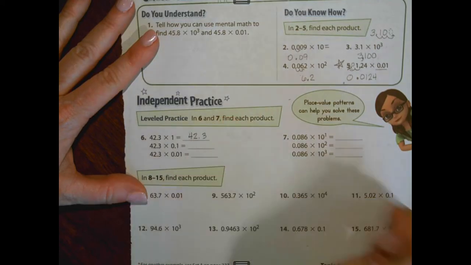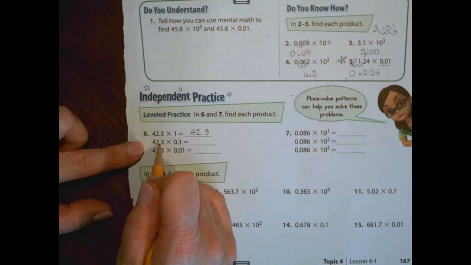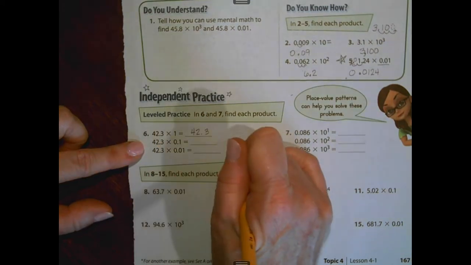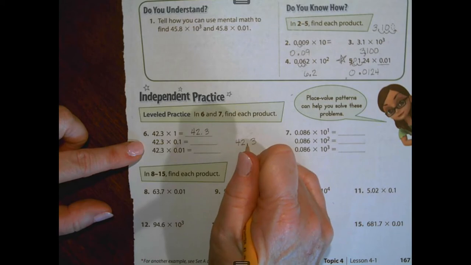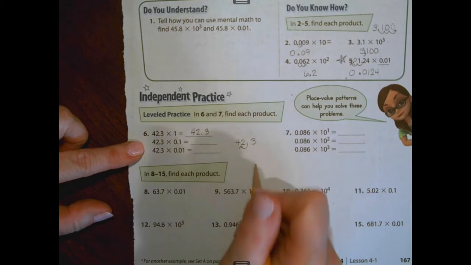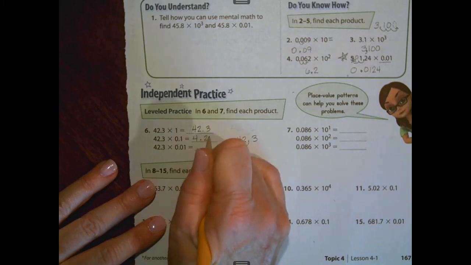All right, 42 3/10 times 1/10. That decimal is going to move one place to the left. Remember, 1/10 is less than one whole, so I'm going to get a smaller product. So I get 4 and 23/100.